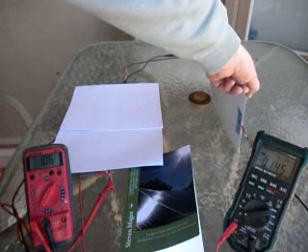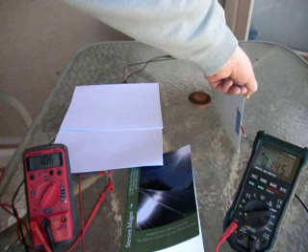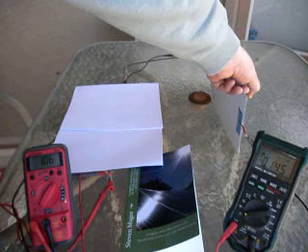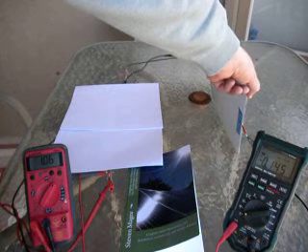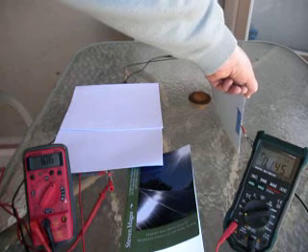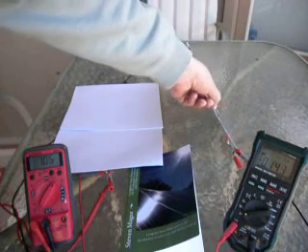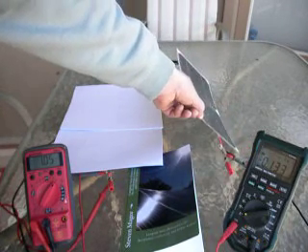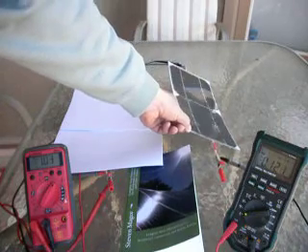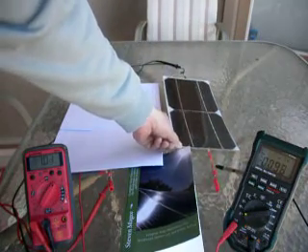So we peaked at 0.145 of an amp and 1.06 simply by tilting the uncovered module towards the sun. And if we drop that back down, we can see it slowly come back down. So as we can see, both values are dropping.